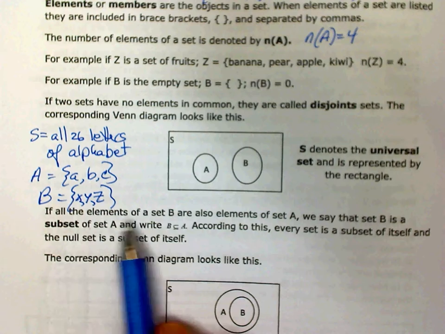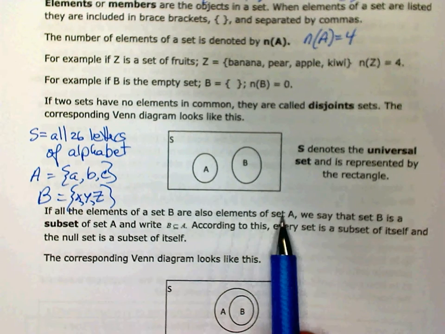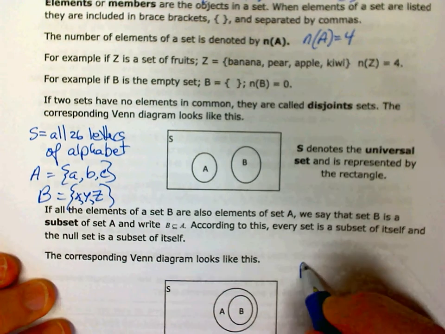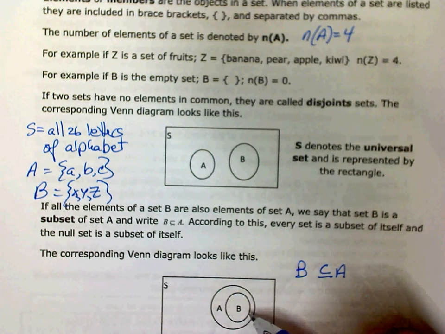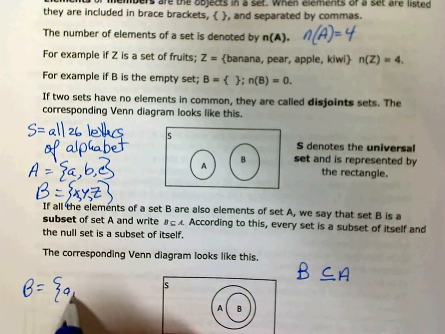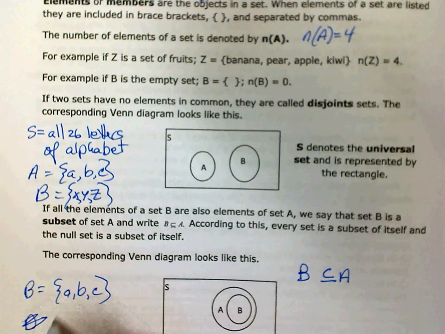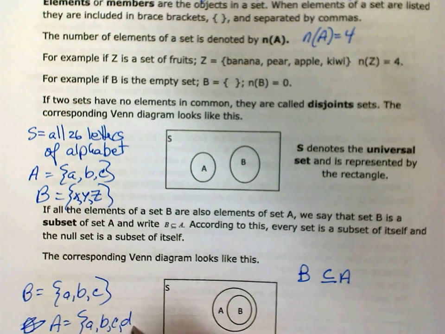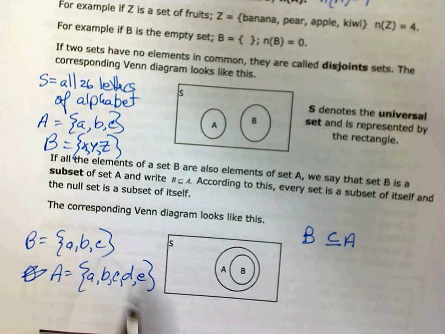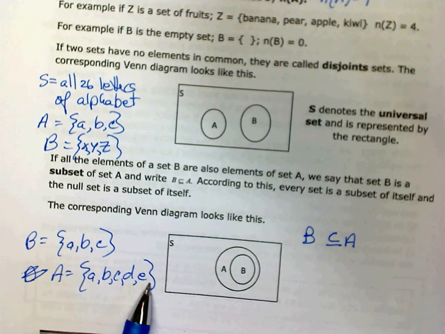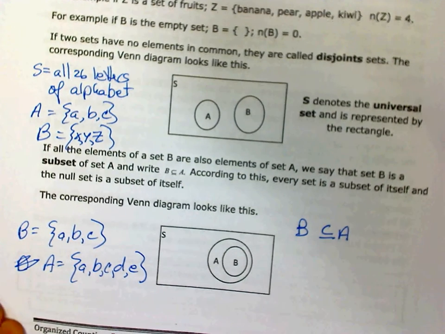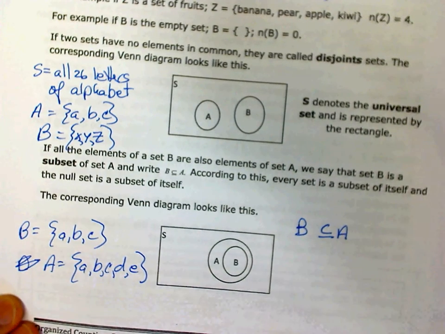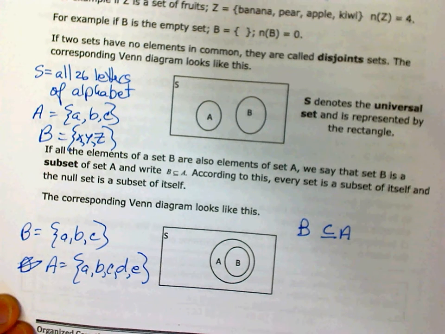If all elements of a set B are also in set A, we say B is a subset of A, and we write it like this. We just said everything that's in B is contained in A. For example, if B equals A, B, C, D and A equals A, B, C, D, E, you can see that all the elements of B are in A. A is in A, B is in A, C is in A. So B is a subset of A. Have you guys seen this before? Yeah. When you break down real numbers, or rational and irrational, those are subsets of complex numbers. Absolutely.